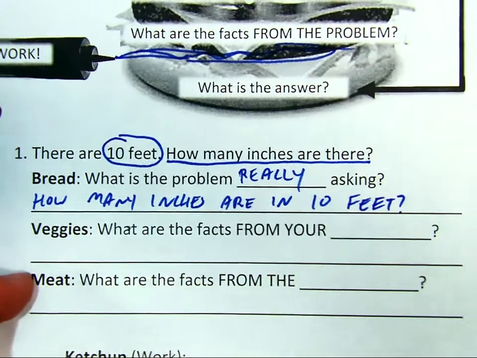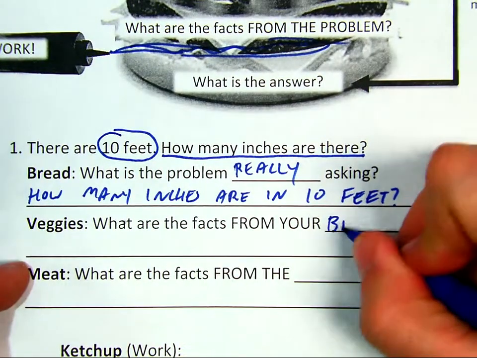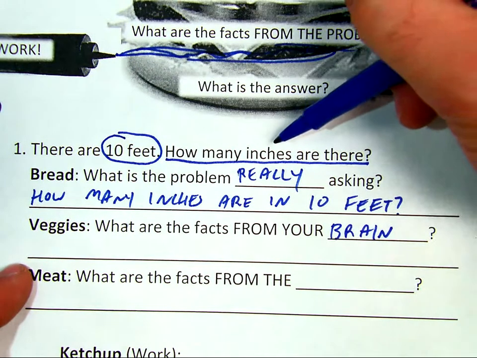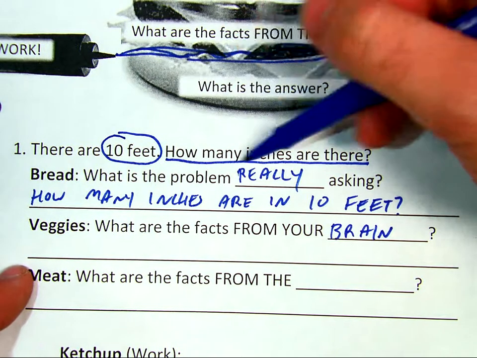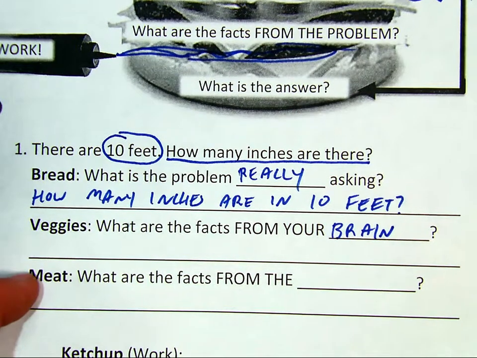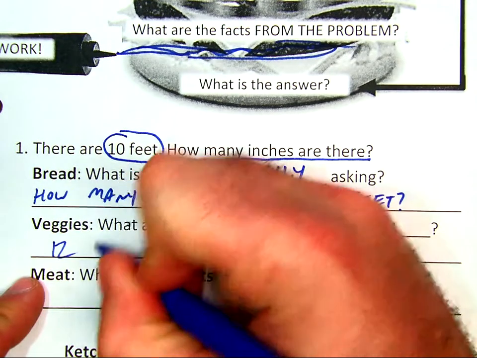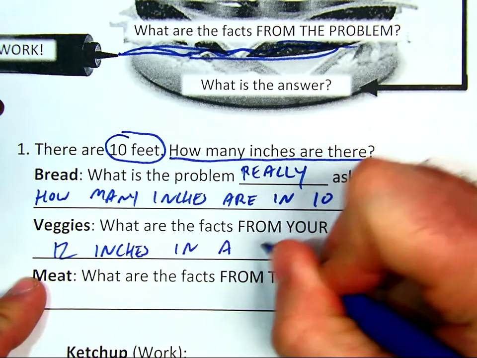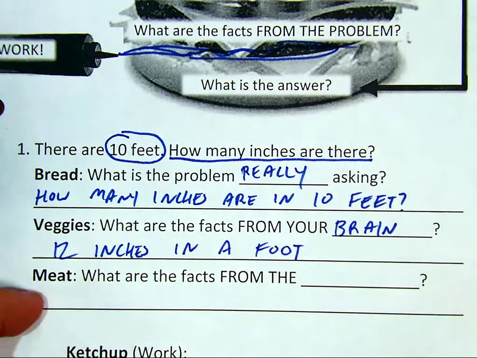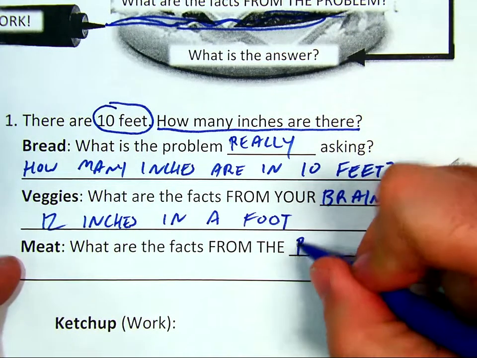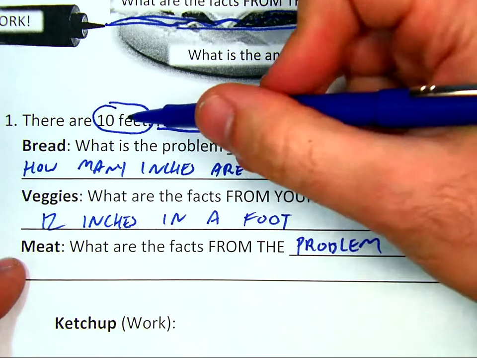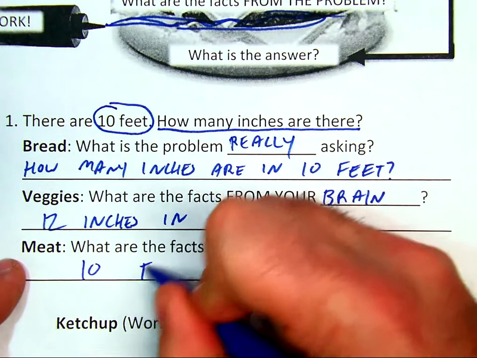Next, what are the facts from your brain? That's my veggies. I see feet, I see inches. My problem doesn't tell me how many are in each, but I know from my brain that there are 12 inches in a foot. What are the facts from the problem? I'll look back at my annotation. I circled 10 feet. I know there are 10 feet.